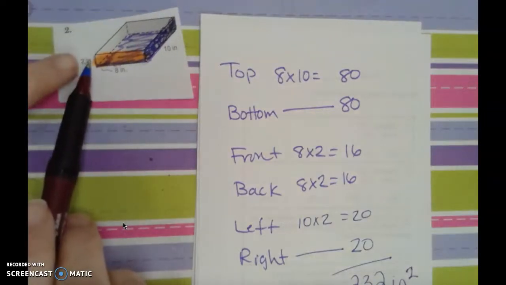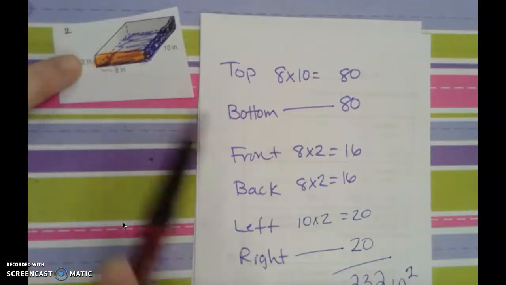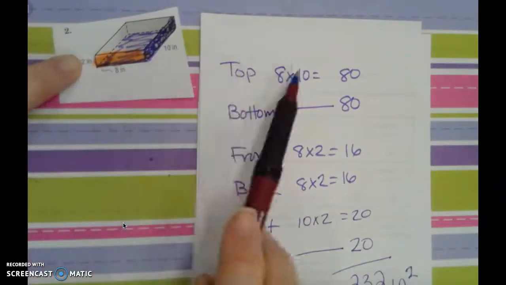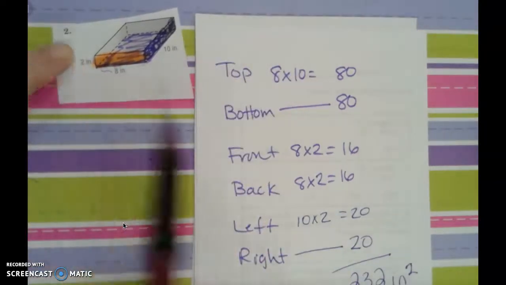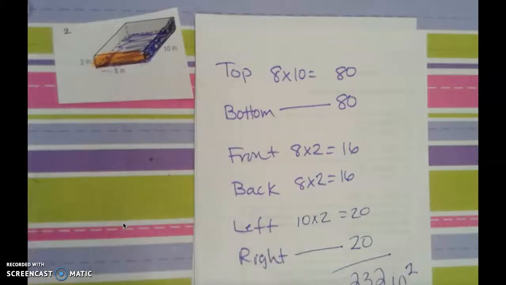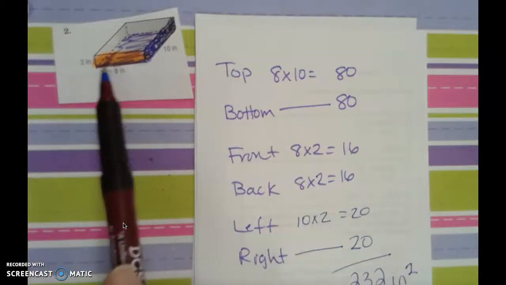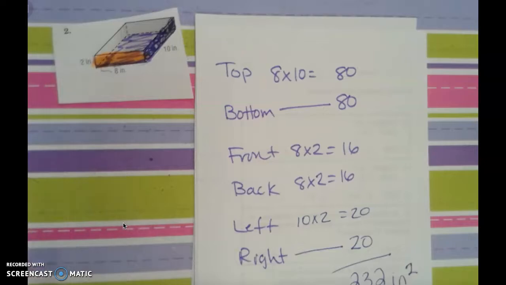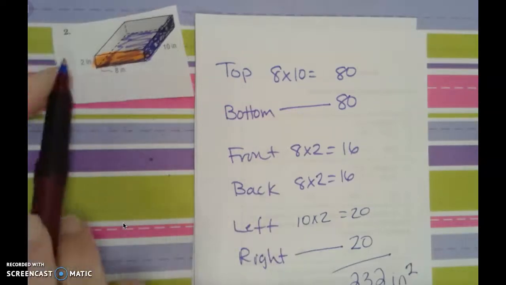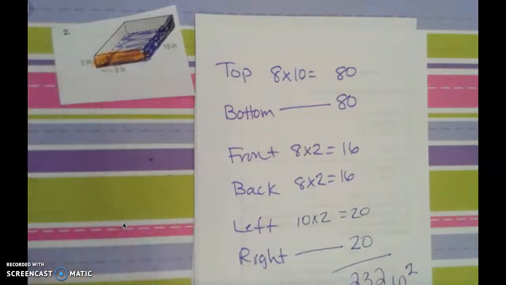We multiplied the 2 times the 8, and we multiplied the 2 times the 10, and then we multiplied the 10 times the 8. So make sure you don't do 8 times 10 twice, because sometimes it gets confusing about what's the top, bottom, front, back, left, and right. Just make sure you've multiplied everything by itself, and then you should be okay.